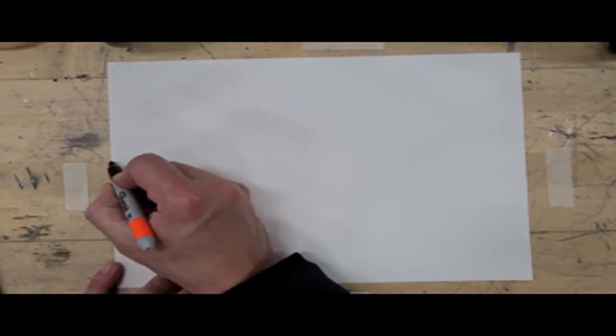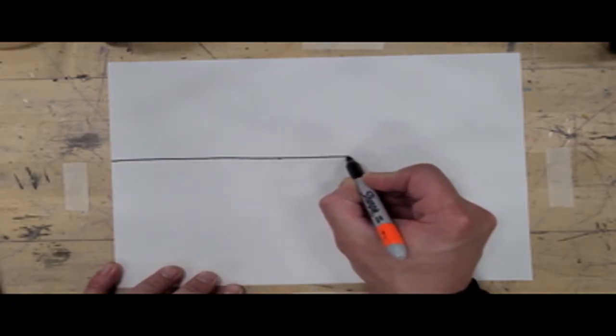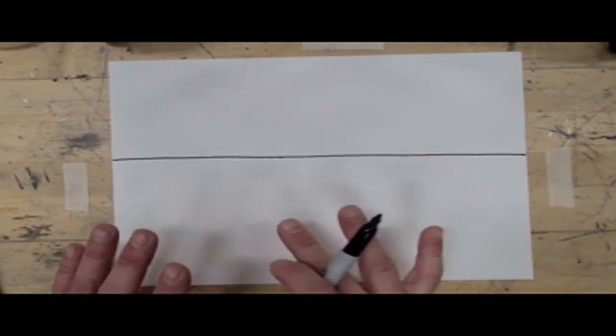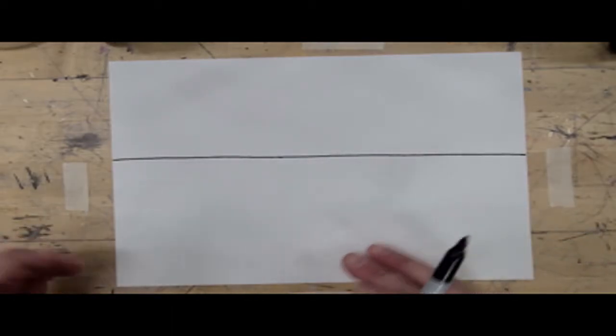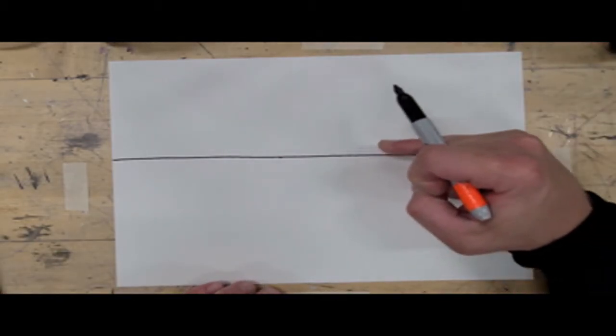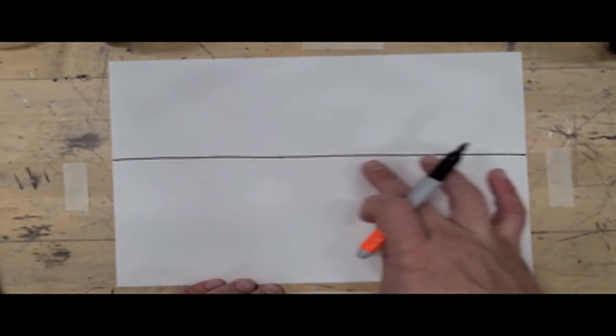So first you need to start off with a horizon line. The horizon line is where the sky meets the earth. So the earth might be water, it might be land, it might be mountains. Wherever that point where the sky meets the ground is going to be your horizon line.